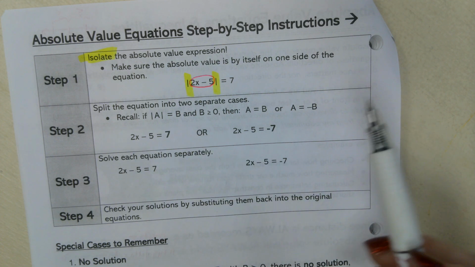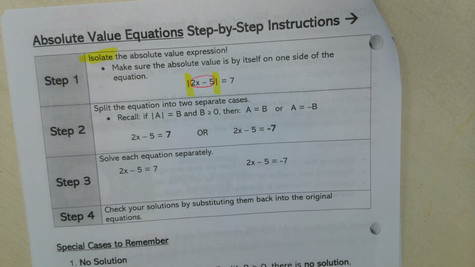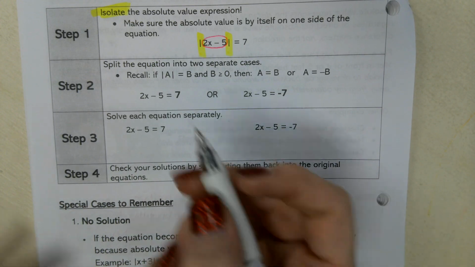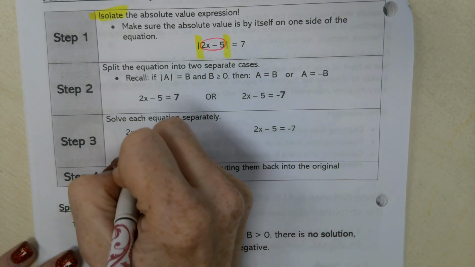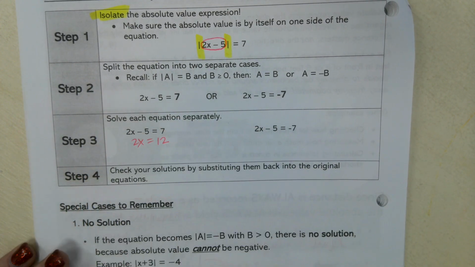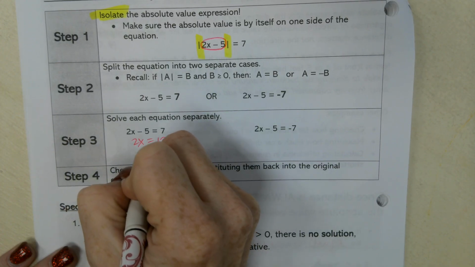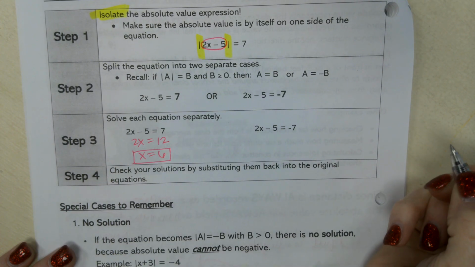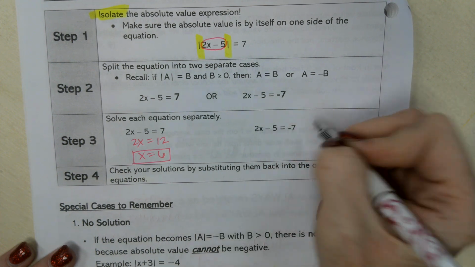Okay? All right, here we go. I want to solve each equation separately. So right here, let's add 5. So that's going to give me 2x equals 12. So x equals 6. And then right here, I'm going to add 5.